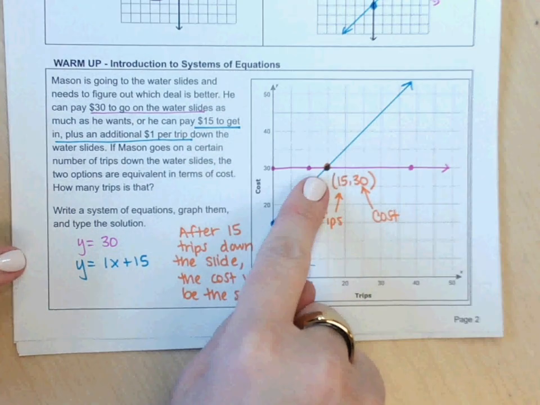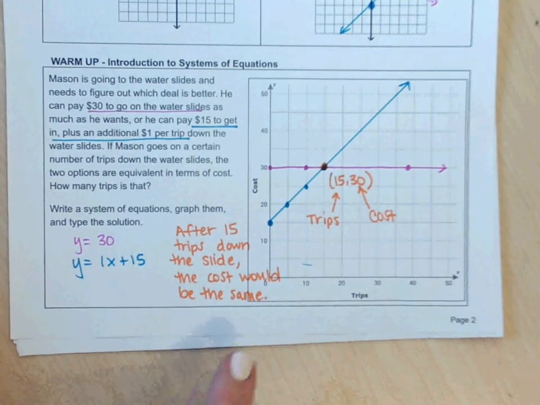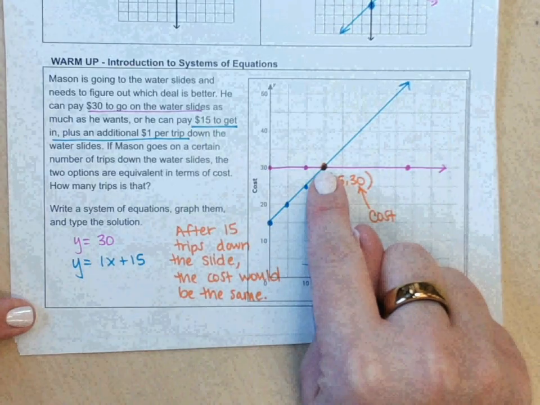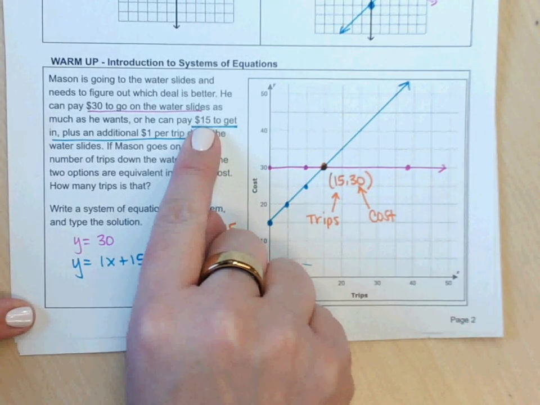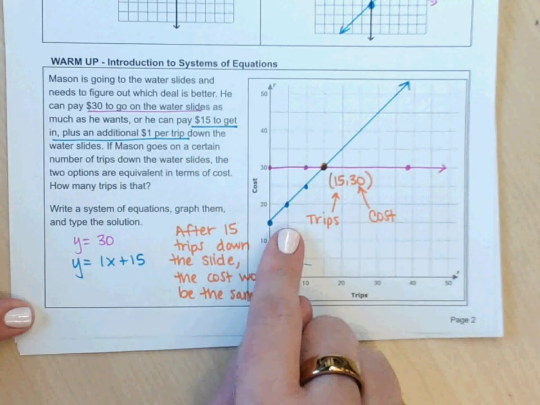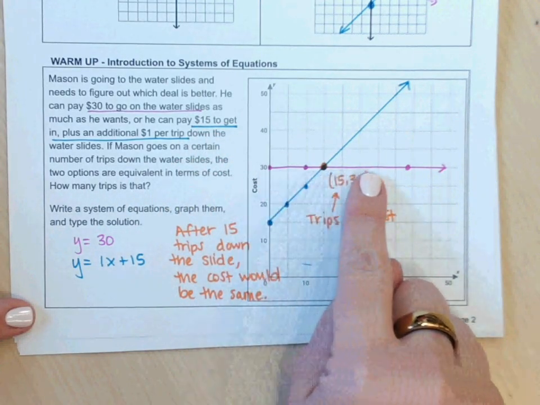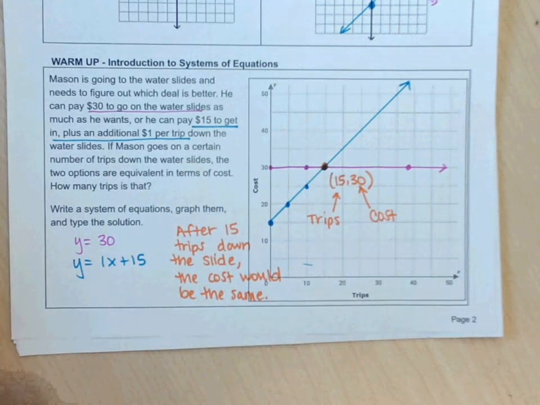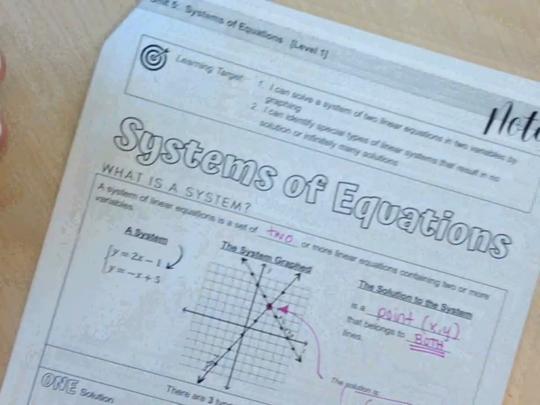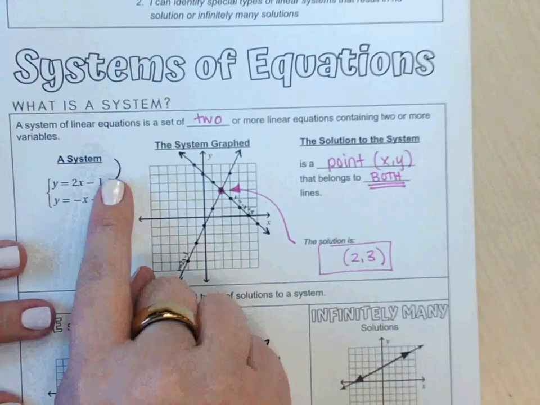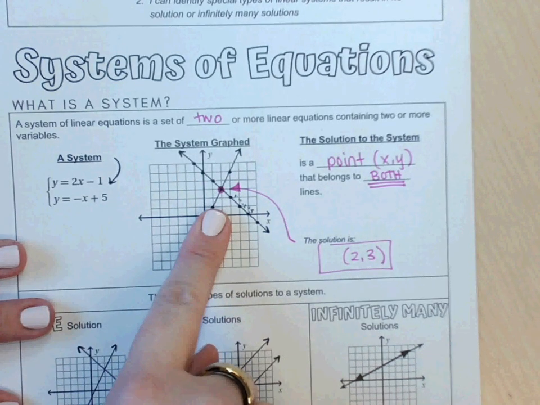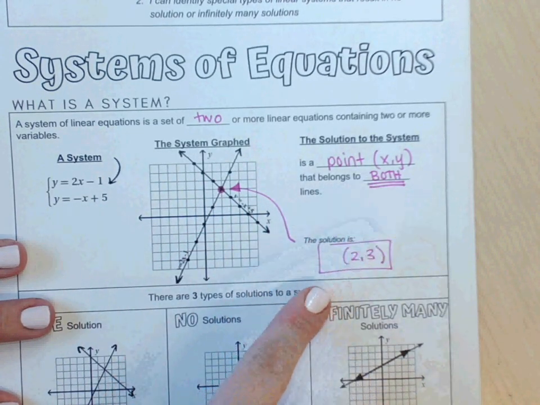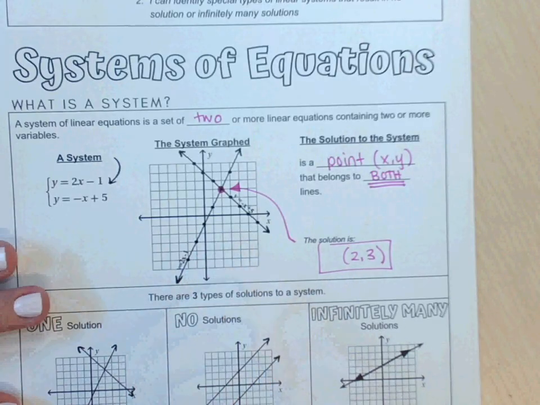So the solution is the point where they cross, which tells us until we get to that point, it would be cheaper for the second option to pay the 15 at first. But if we're going to go more than 15, it's definitely a better value at 30. So, to recap, again, a system is a set of two or more equations, and when we graph them, the point that they have in common is the solution to the system.